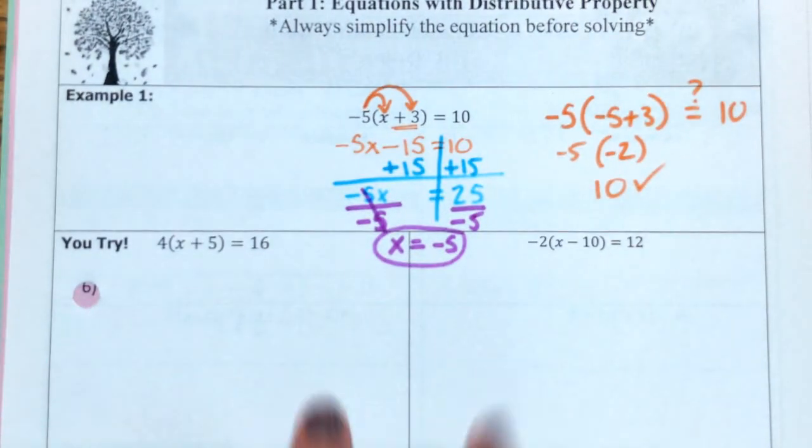You guys do these two bottom ones. You can have 2 minutes and 30 seconds to do them.